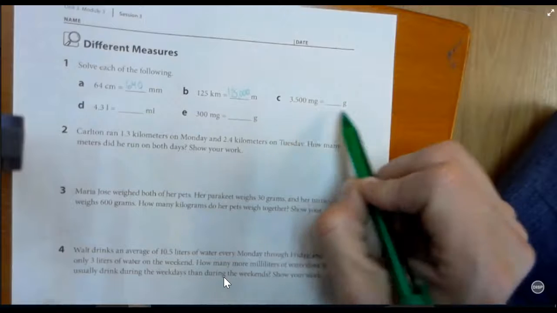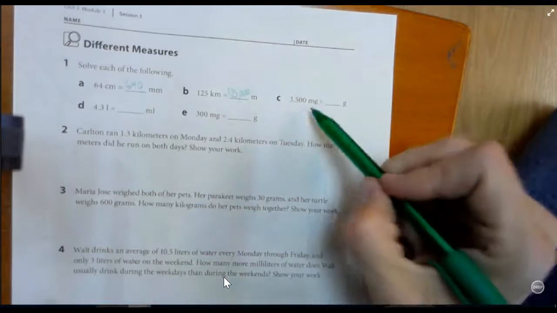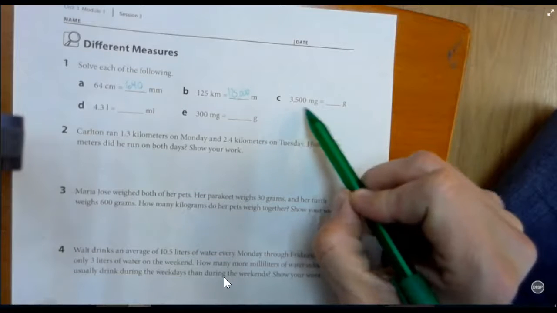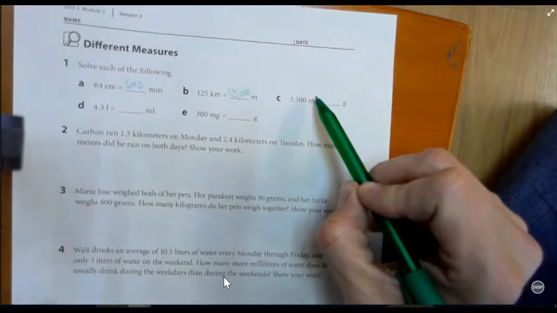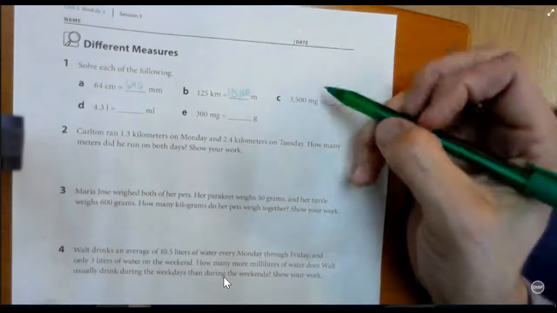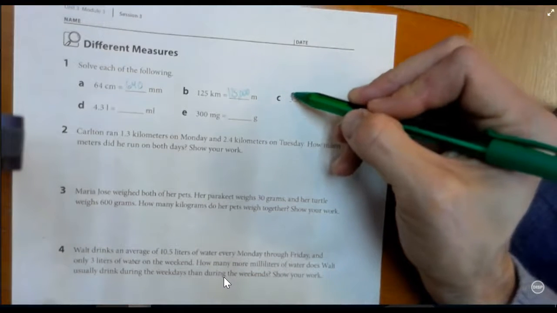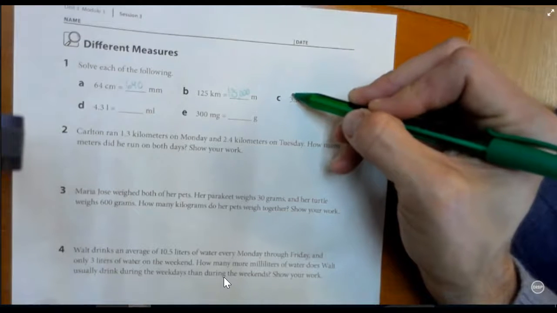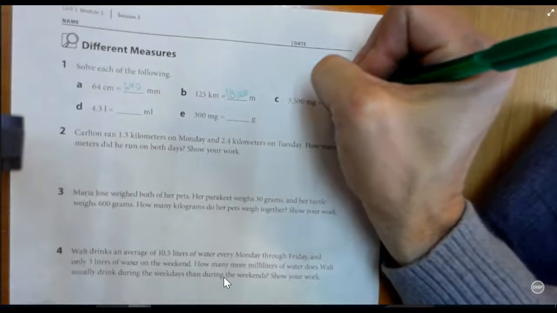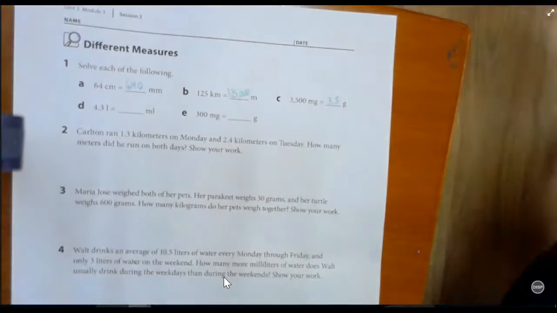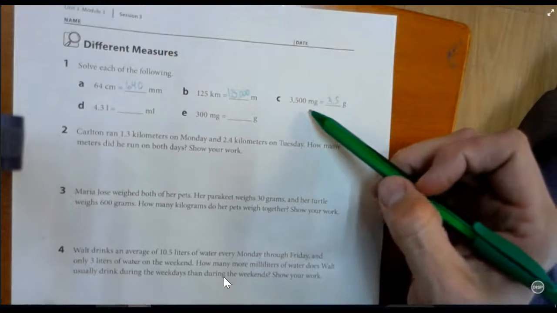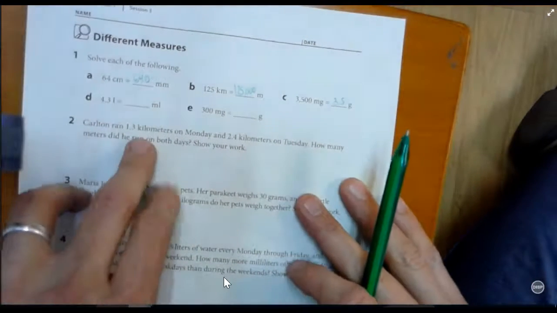3,500 milligrams to grams. So now we're going from something smaller to something larger. This is the first time we've done that. There are 1,000 milligrams in 1 gram. So we're going to be dividing by 1,000. So that means we are going to be moving our place value 3 spaces to the right. We're going to be moving 3 spaces. So I'm going to be winding up with 3.5 grams. Because 3.5 grams times 1,000 is 3,500 milligrams. 3,500 divided by 1,000 is 3.5.